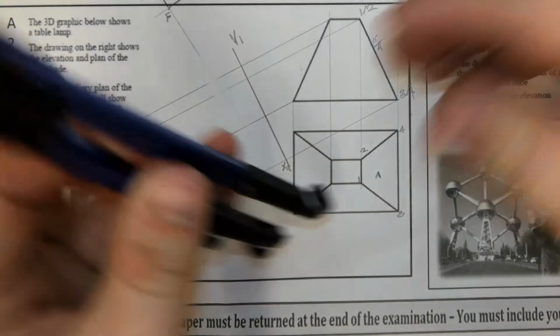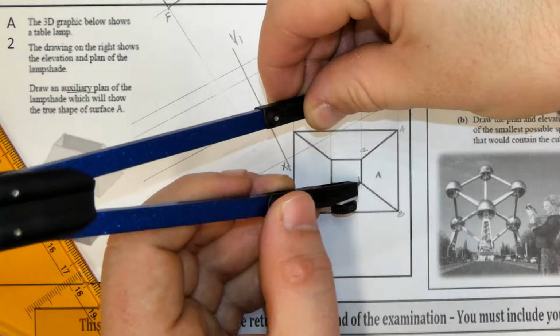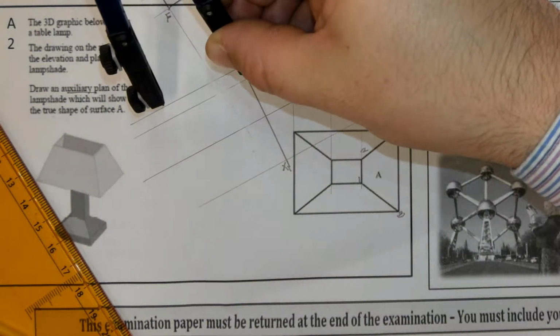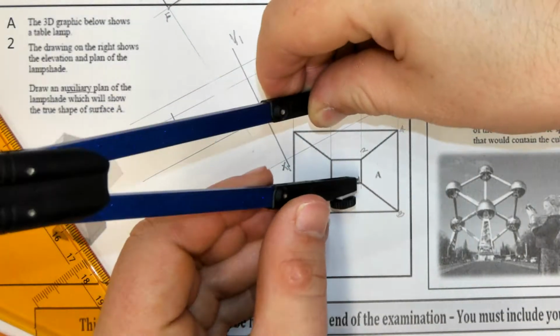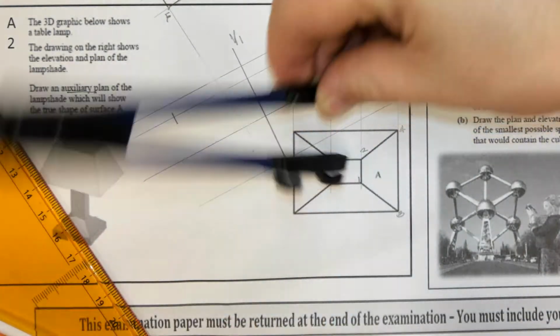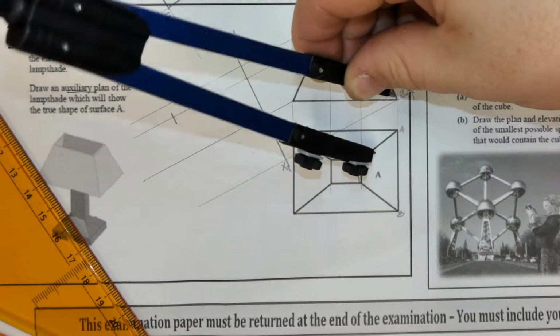Okay. Compass on the XY line. Bring it down to 1. Lift the compass. Find 1 elevation. Mark it in there. Alright. Same with 2. Compass on the XY line down to 2. Fine tune the elevation. Follow it along there. Mark it in there. Now 3 and 4.